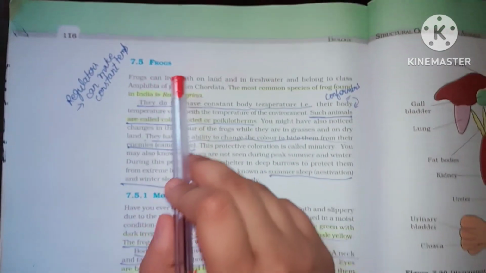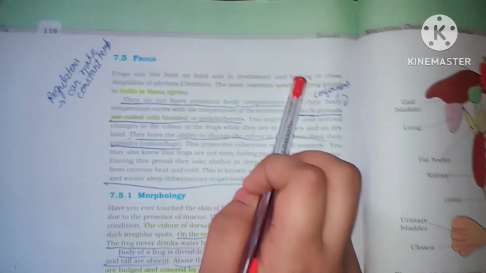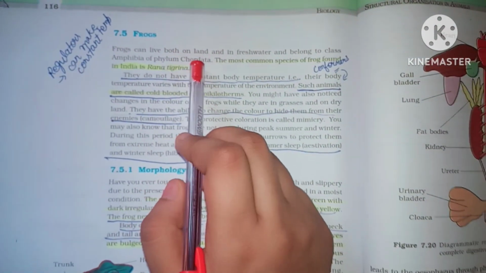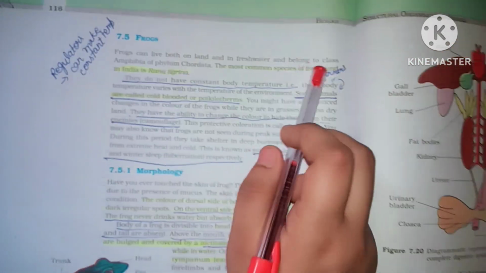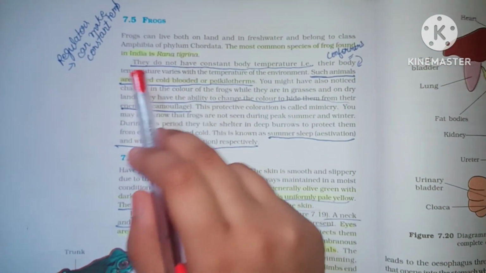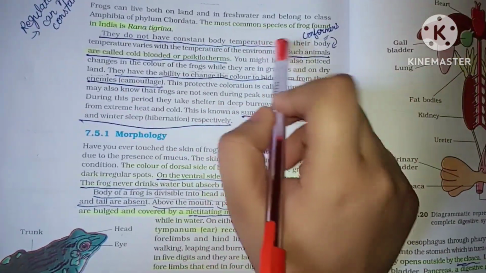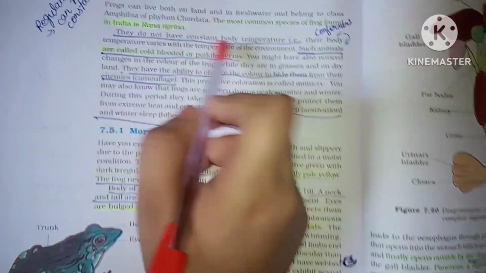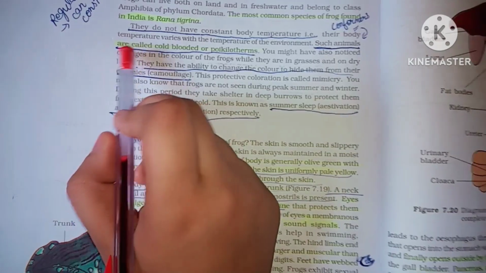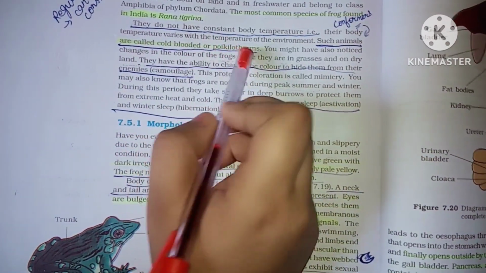Frogs. Frogs can live both on land and in fresh water and belong to class Amphibia of phylum Chordata. The most common species of frog found in India is Xanategrina. They do not have constant body temperature, that is, their body temperature varies with the temperature of the environment. Such animals are called cold-blooded or poikilotherms.